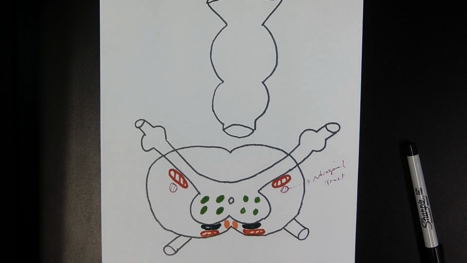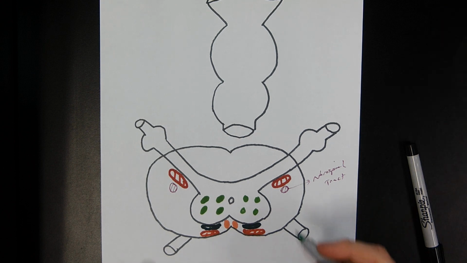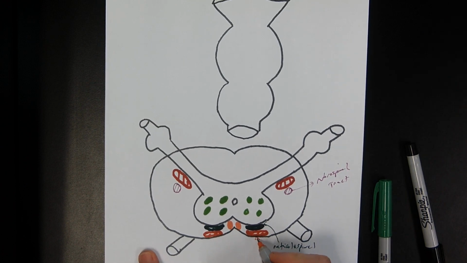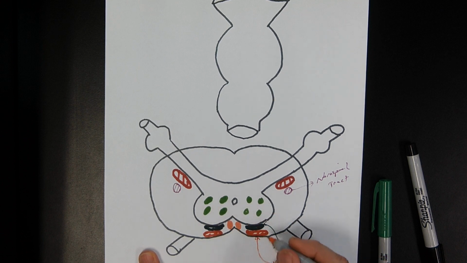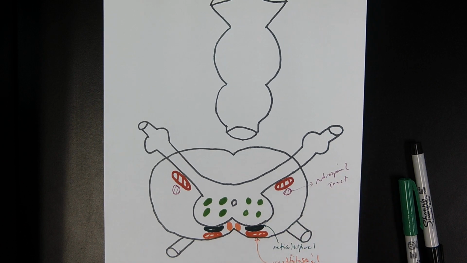I tried to make it a green. Green, so, and I'll label it. So this is going to be up top. I have my reticulospinal tract. And underneath that, I have my, in orange, my vestibulospinal tract. These are all in the anterior column. So the anterior corticospinal, reticulospinal, vestibulospinal. The only one in the lateral column here is going to be your rubrospinal tract. That's going to be paired up with your lateral corticospinal tract.